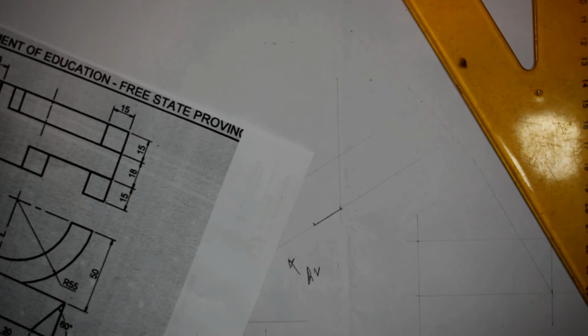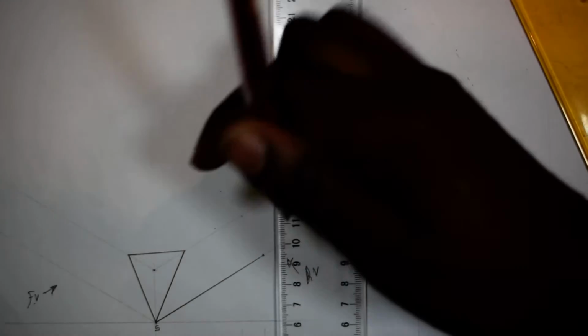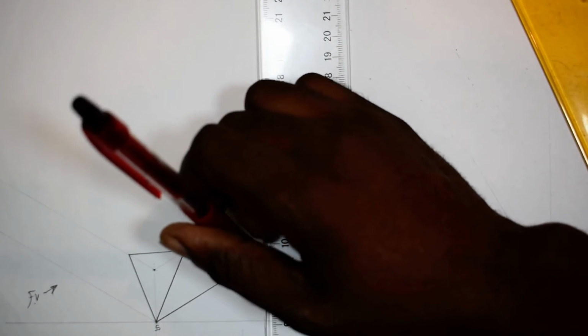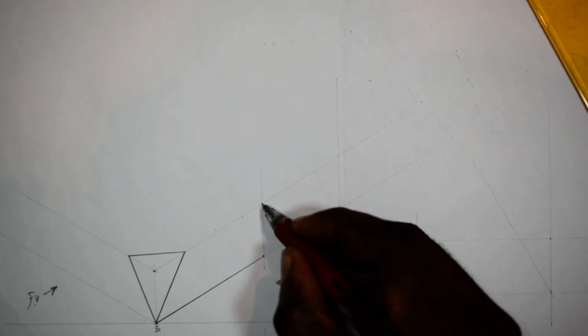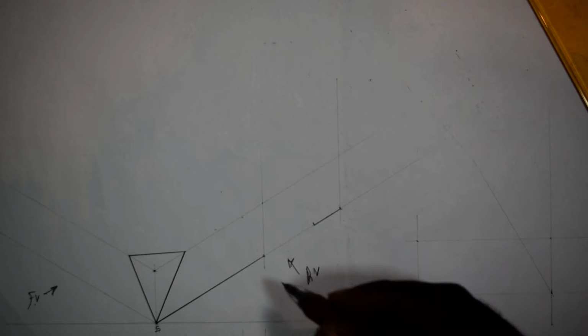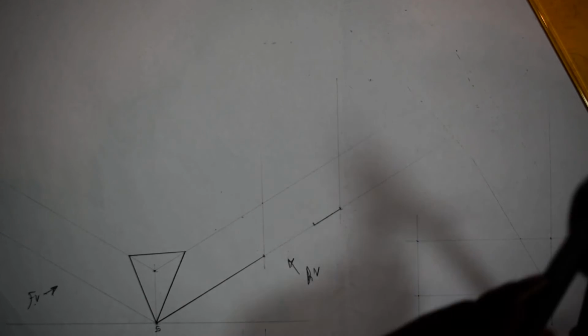You understand? So once I have this point, that's when I'm going to take my dimension. I simply come back and have this one up as a constructional line, and now I place my drawing compass. So this point is good as if it's that one. So now open my drawing compass from here to right there.